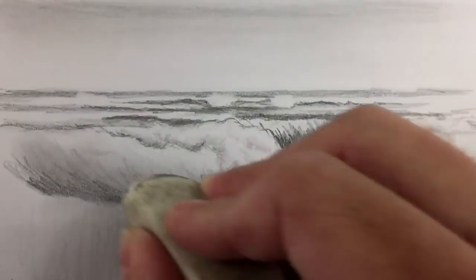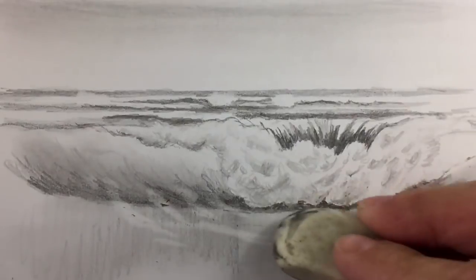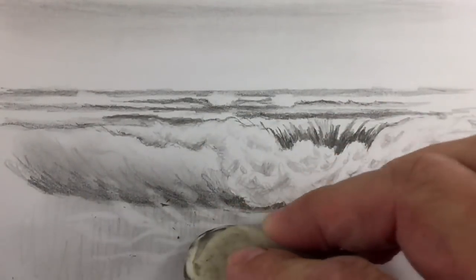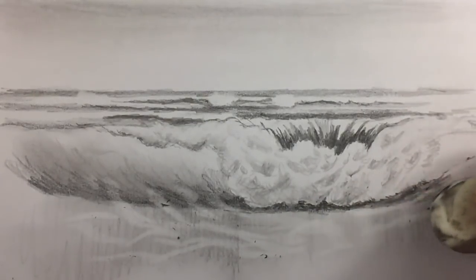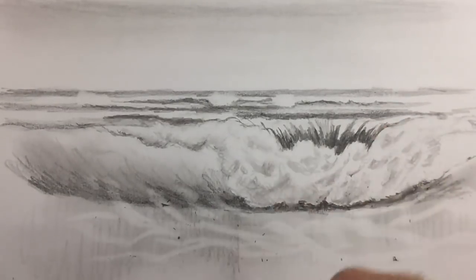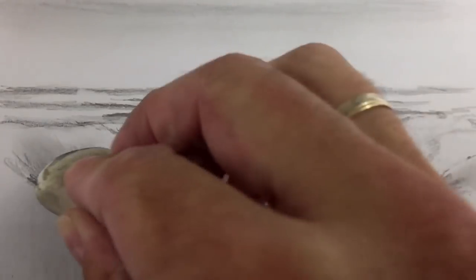Okay? Because we are going to draw the foam, the marks of the foam in the water just next to us, very near to us. These are the final details of our drawing.